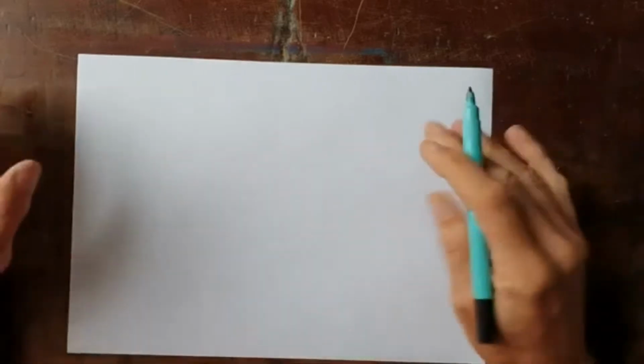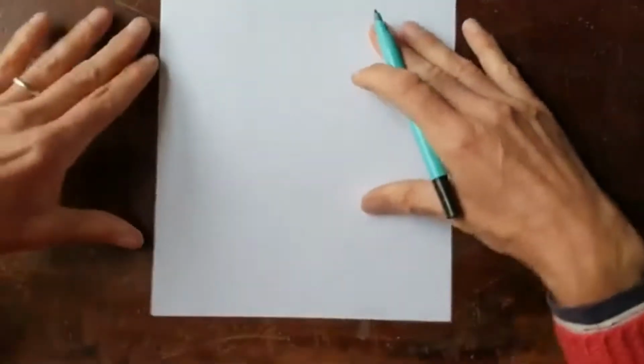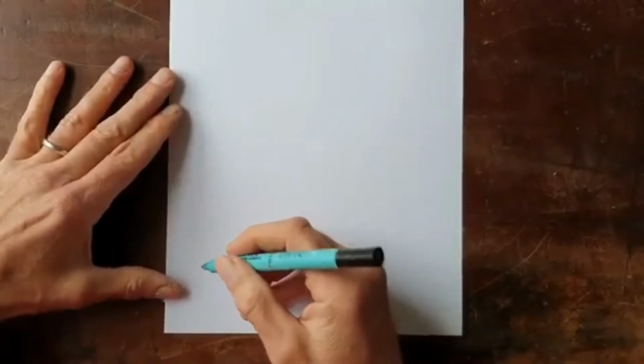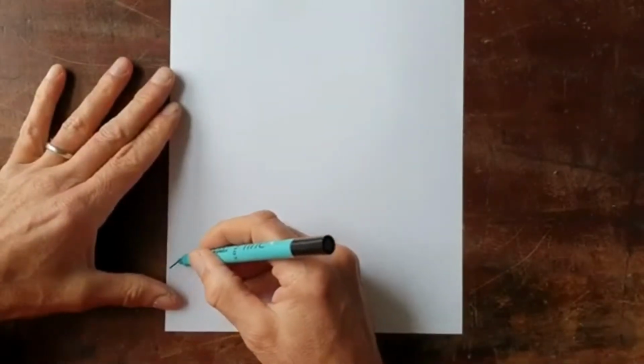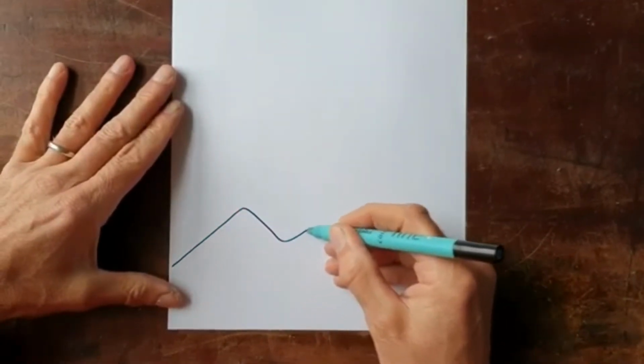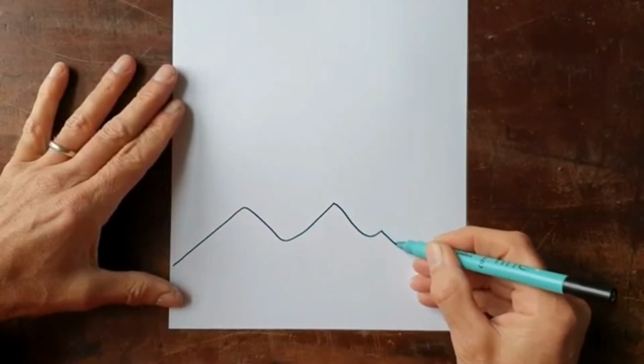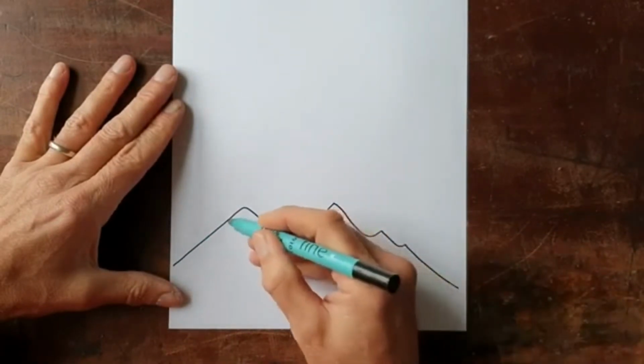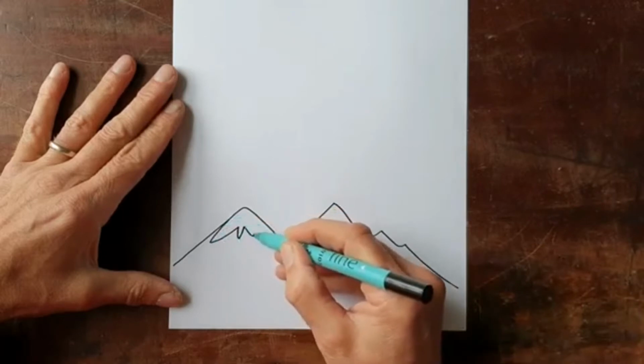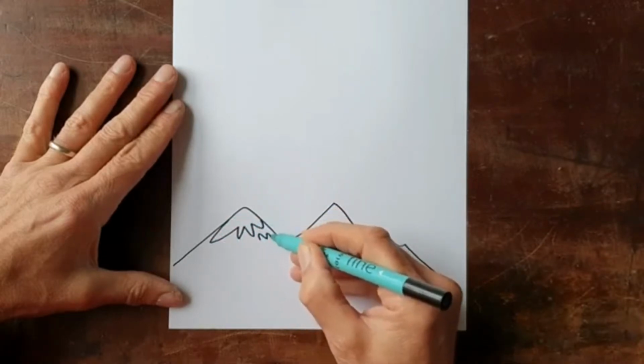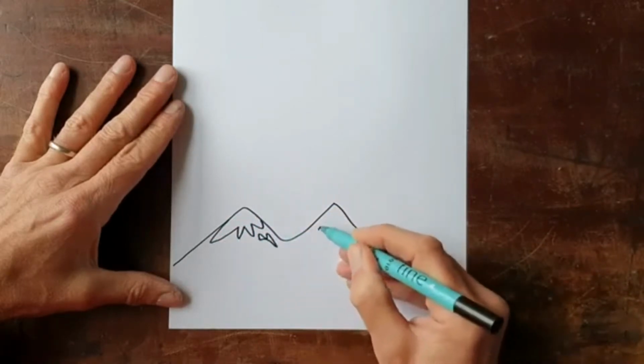I then find myself another piece of sturdy paper, and on here I draw the things that I would like in my landscape. So I think I would like some mountains. So I'm going to do this quite quickly, but you can spend a lot more time thinking about what you will want in your landscape, yeah?